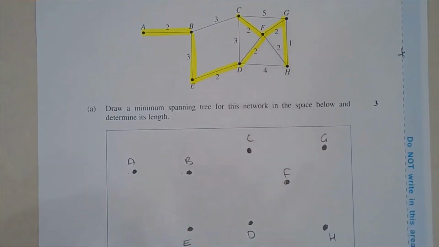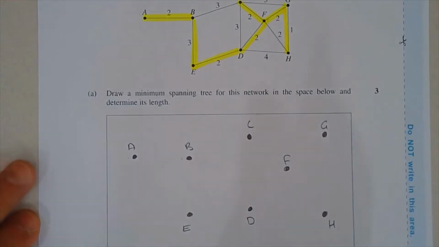That's one of the characteristics of a minimum spanning tree: if you count the number of vertices, there'll be 1 less edge. So if there's 10 vertices, there'd be 9 edges. If there's 4 vertices, there'd be 3 edges. That would be the number of edges needed to connect it up in a tree. All right, let's draw it in now.